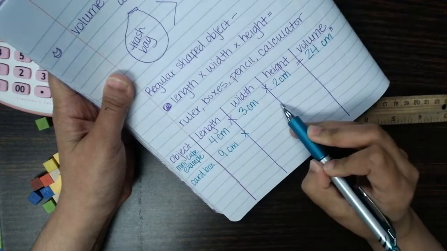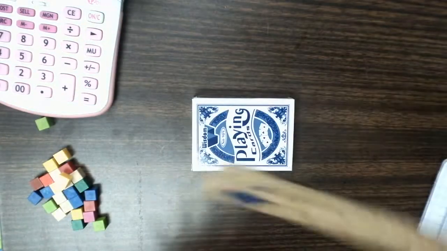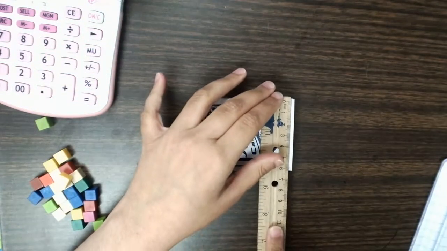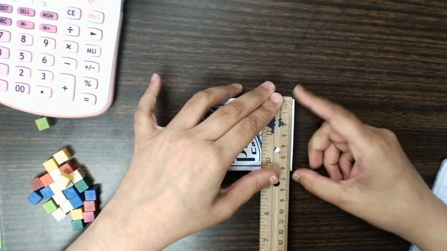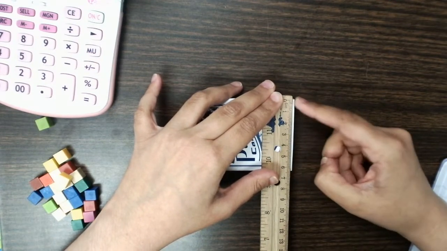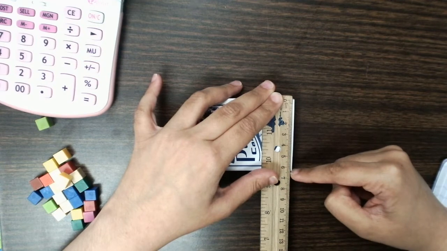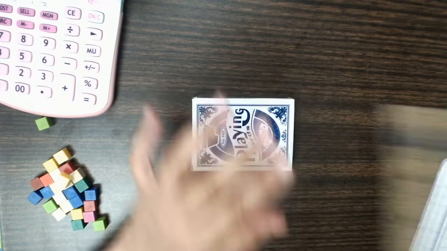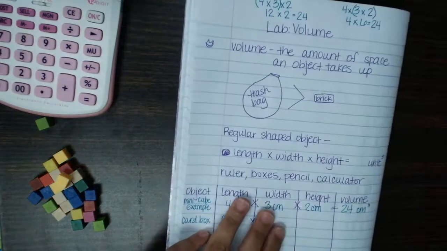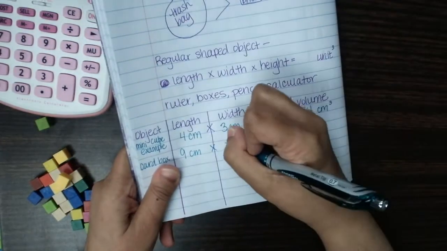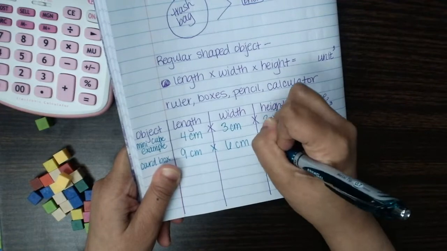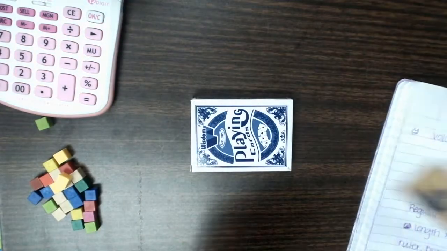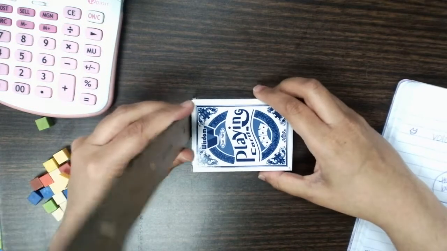Okay, my next step is to find the width. Do not pick up the box. Width is how wide. Oh dear, this is about 6.5. Actually, it's a little bit less than 6.5. We're gonna stick with 6 because of multiplication for you guys. Okay, and then height. This is tricky.